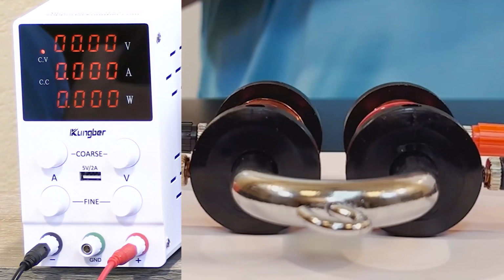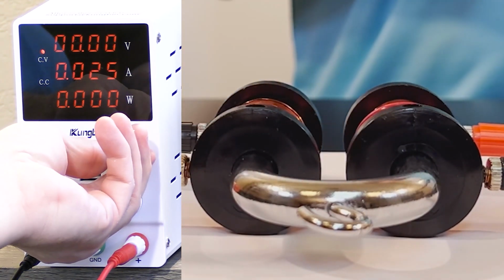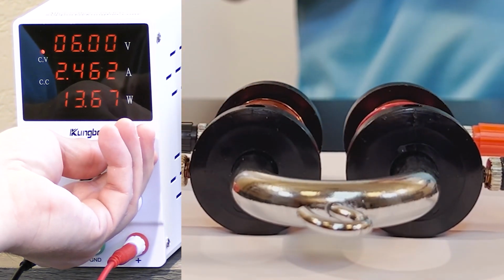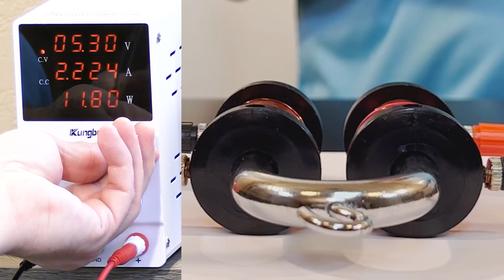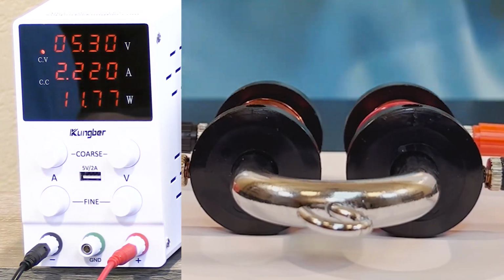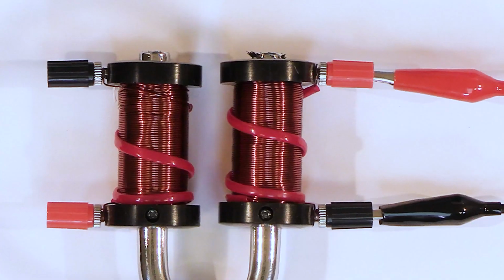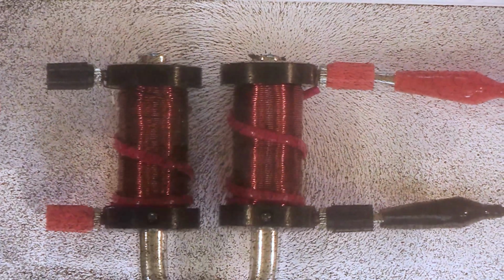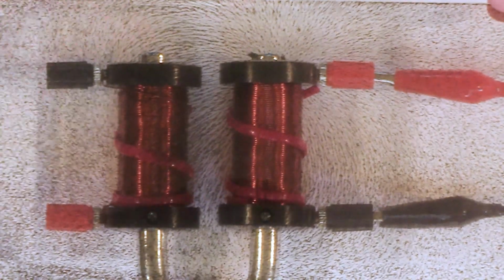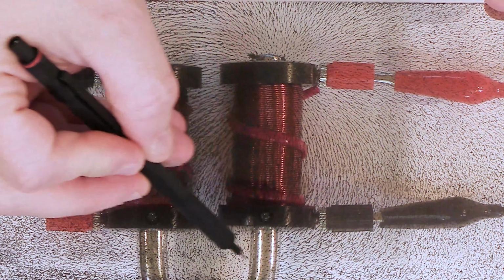Now the next thing I'd like to do is turn it sideways and see if we can get a profile view of what the magnetic field is doing. All right, let's try it first with our little plate here. We're going to turn the voltage up to 5.5 volts, about 2.2 amps, something like that. So a lot less than what we had before. Here I'm going to put my little plate down here, and you can see, I can't get it too close, but you can see the magnetic field appearing right here.